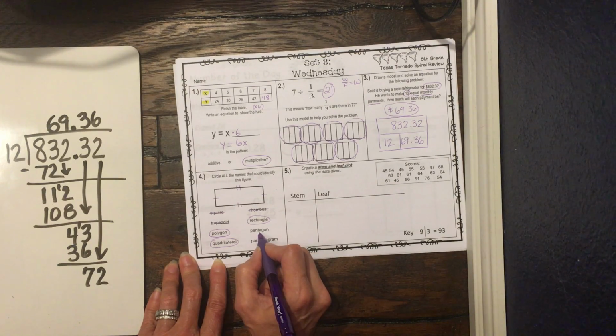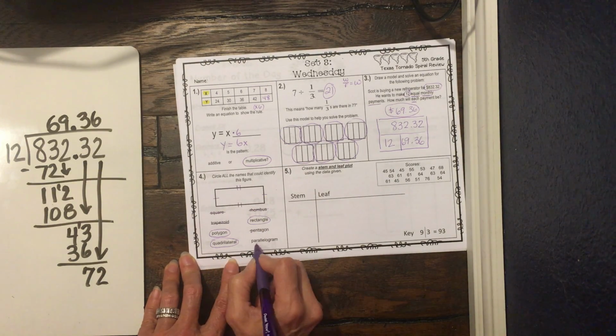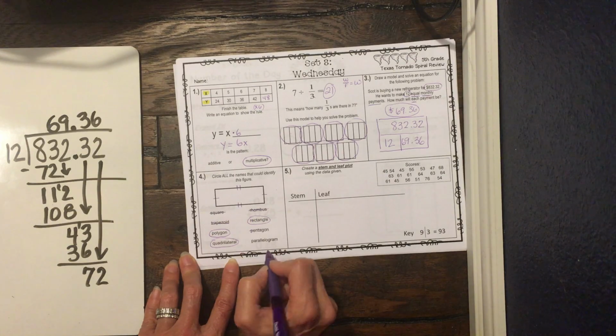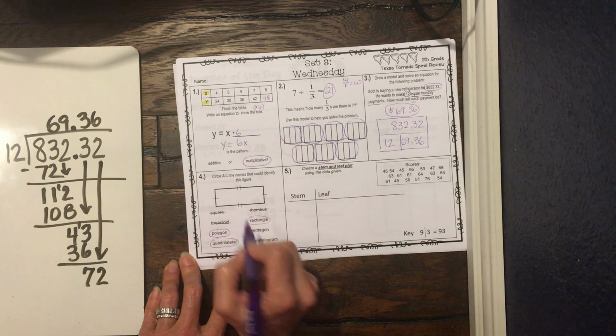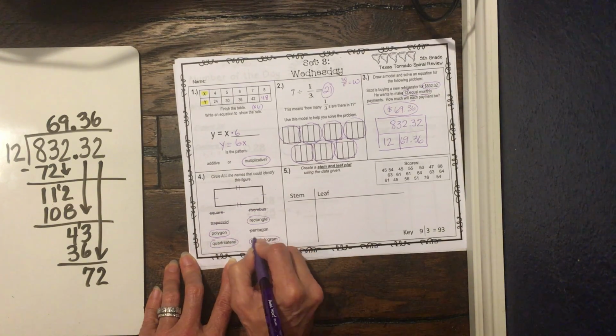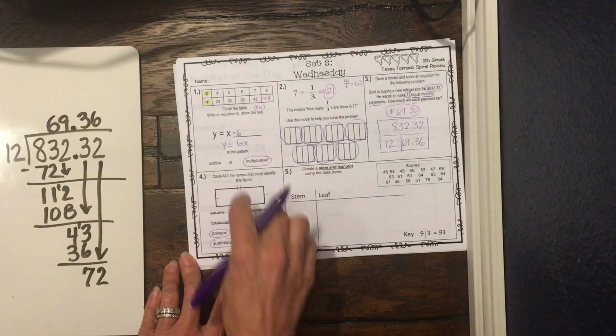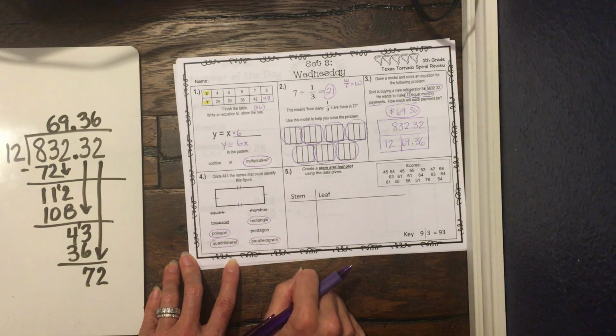A pentagon has 5 sides, so it can't be a pentagon. A parallelogram has opposite sides that are parallel. This does have opposite sides that are parallel. So those are the 4 names that could identify this figure.